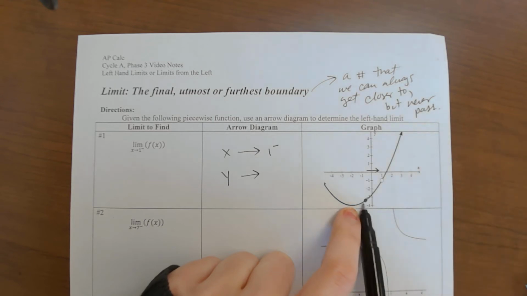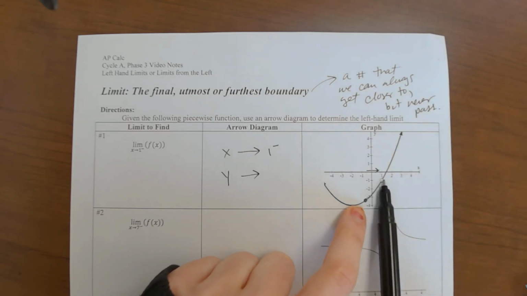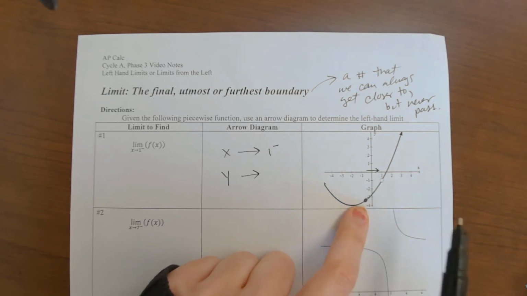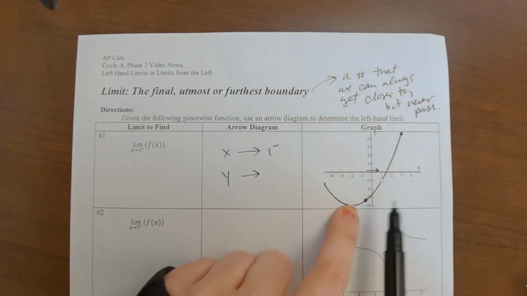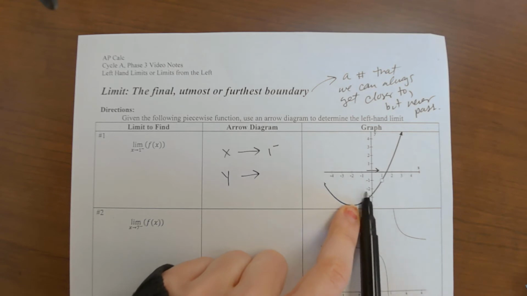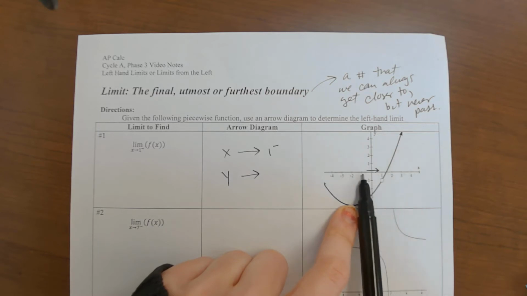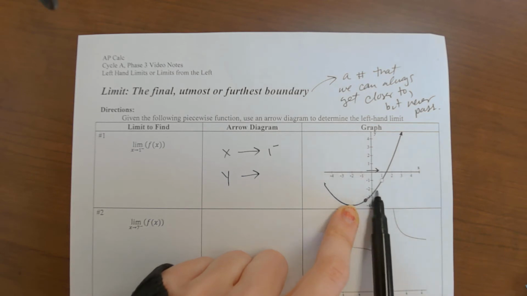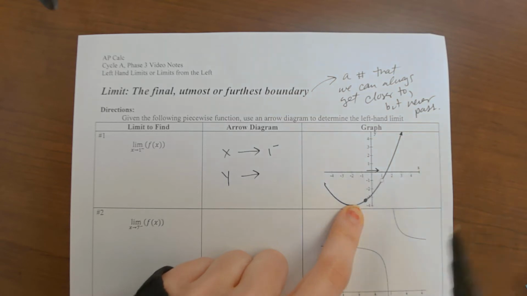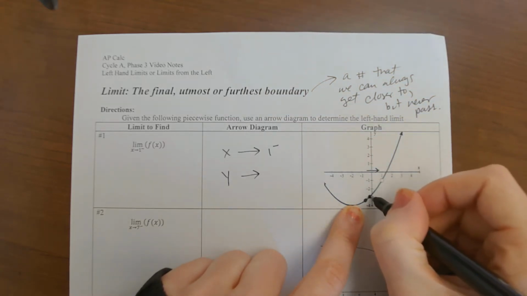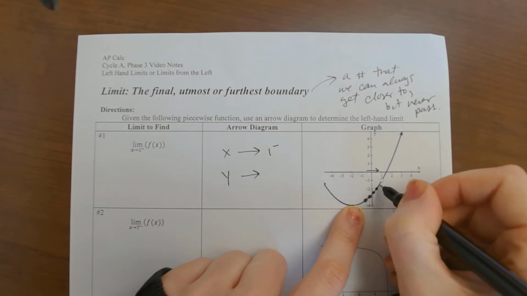So I pick a point on the graph with an input to the left of 1, and the x value for this point is right there. Now I want my x values moving closer and closer to 1 from the left, so I pick points on the graph with x values that are moving closer and closer to 1. You just keep going, and we get this sequence of points.